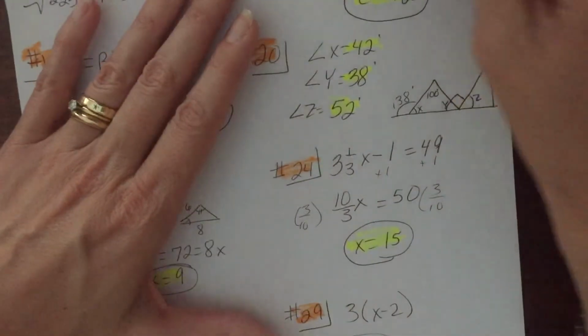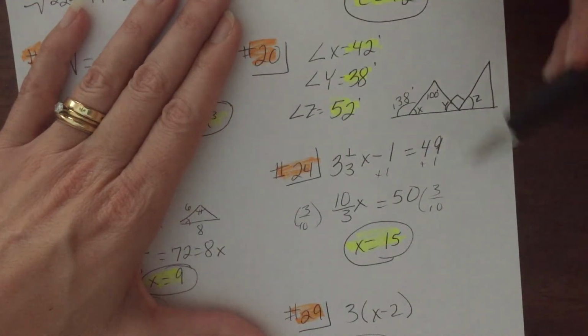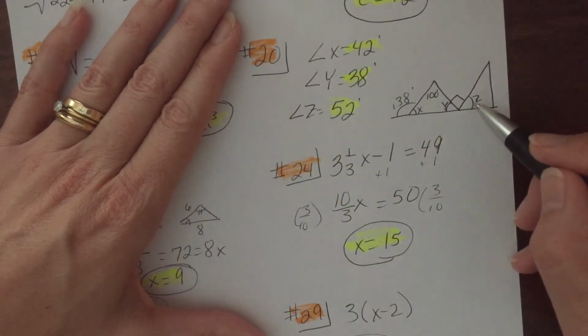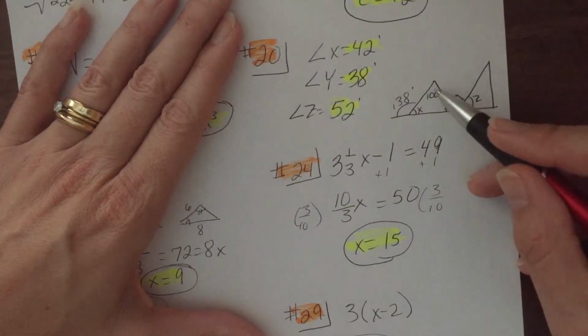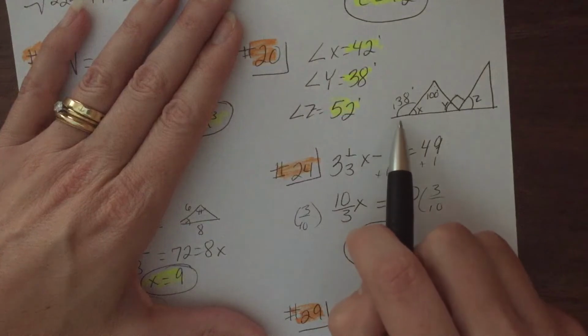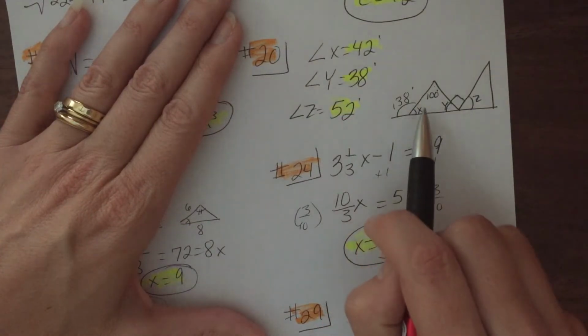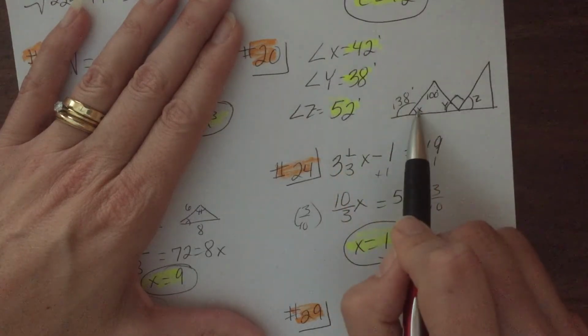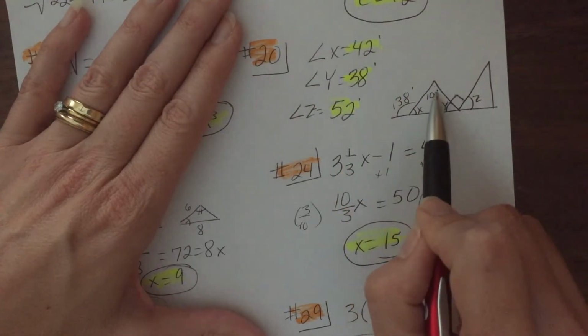Number 20. So they gave us these triangles that were sitting with different angles measured already. So they told us this was a right angle. This one measured 100, and this out here measured 138. So I just went step by step. If this is 138, angle X is supplementary to it, so angle X has to be 42 degrees. If this is 42 and this is 100, I add those, I get 142.